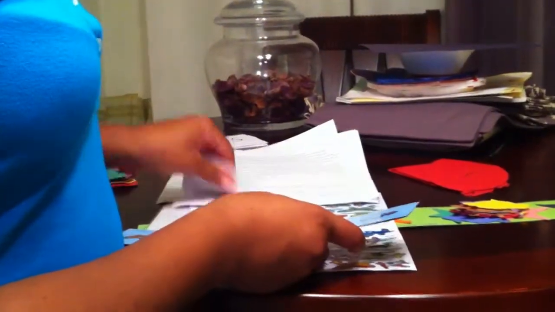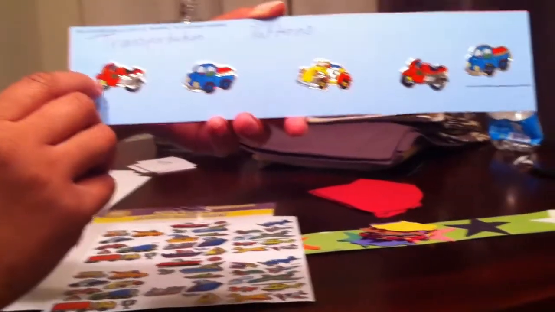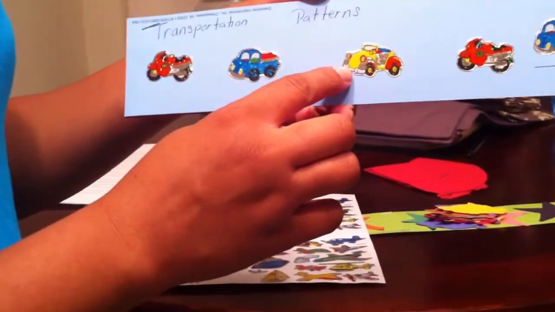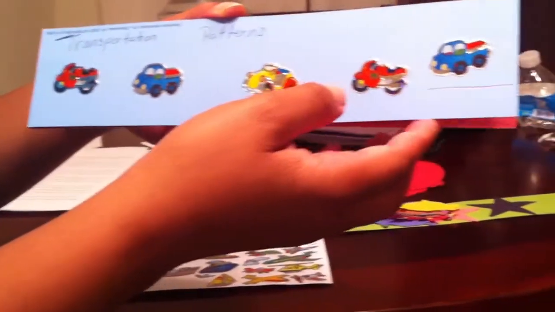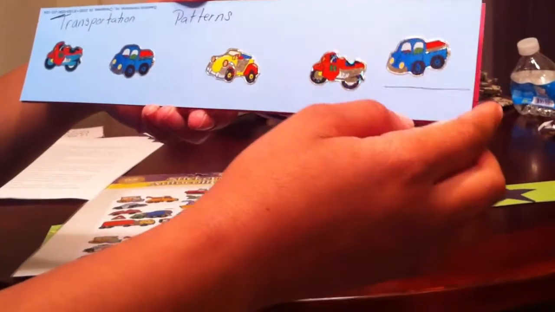My next game will be the transportation game. And this is transportation patterns. So for instance, this one has a motorbike, a blue car, a yellow car, a red motorbike. And so the child will get a sticker, and they will find the sticker that comes next. And they put the blue sticker, the blue car.